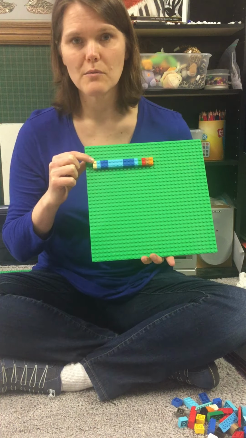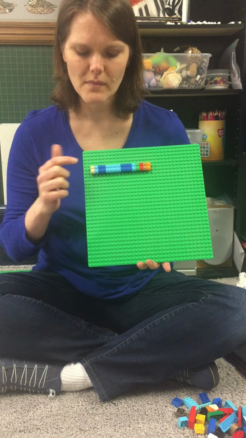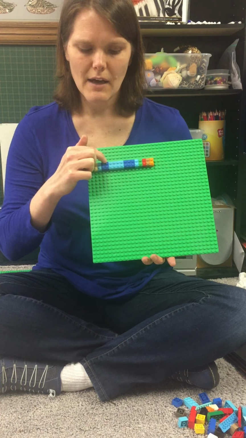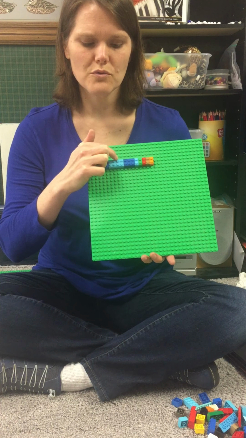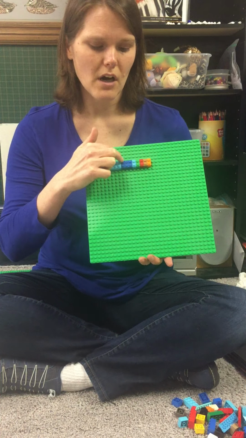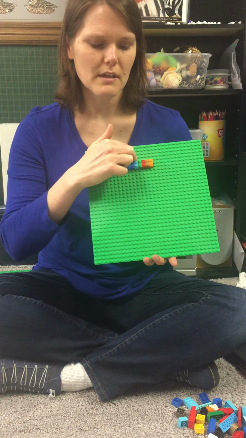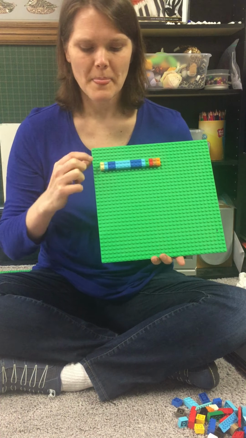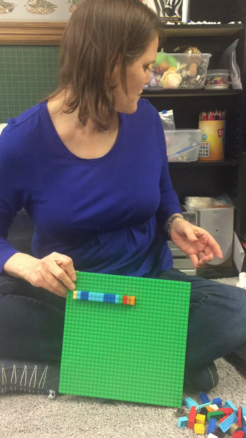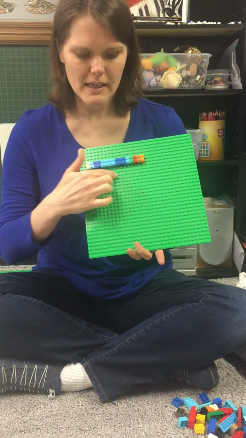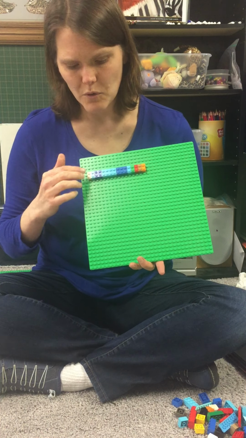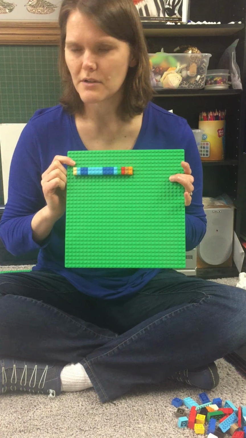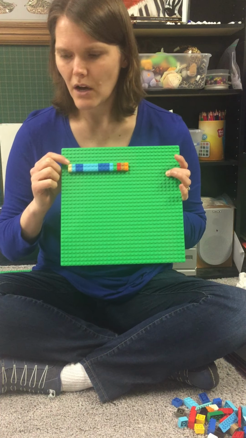So now you say the pattern with me using the animal names. Tall giraffe, roar 2, 3, 4, ta 2, 3, ta, Charlie Chipmunk. If you have the cards, you could arrange them in this same pattern, or you can just do it with your Legos.